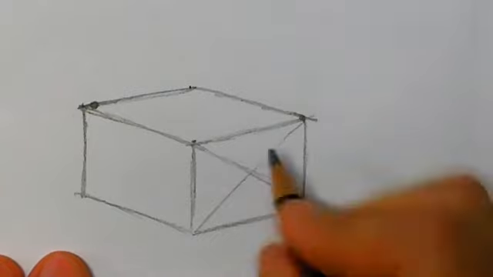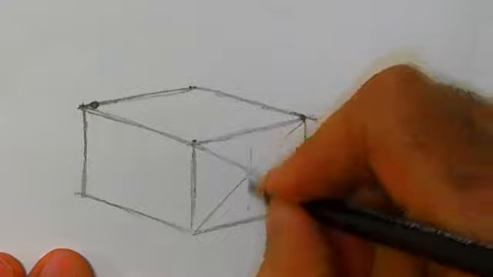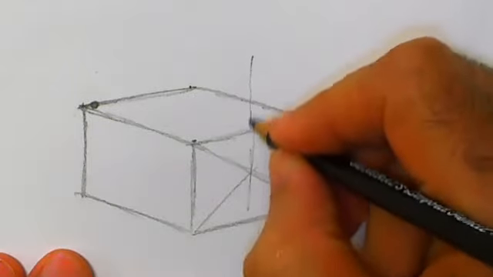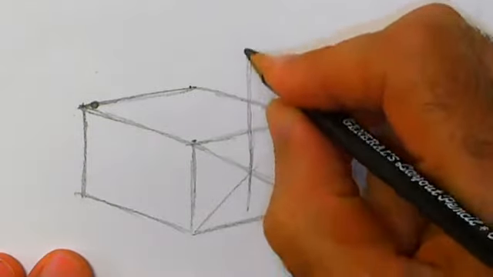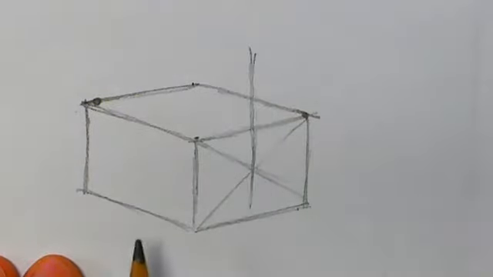Okay. Now, I found the middle of this box by putting an X through it. And then I'm going to take a line and go straight up from that X, very lightly. And that's going to be the roof line. That's going to be the peak.